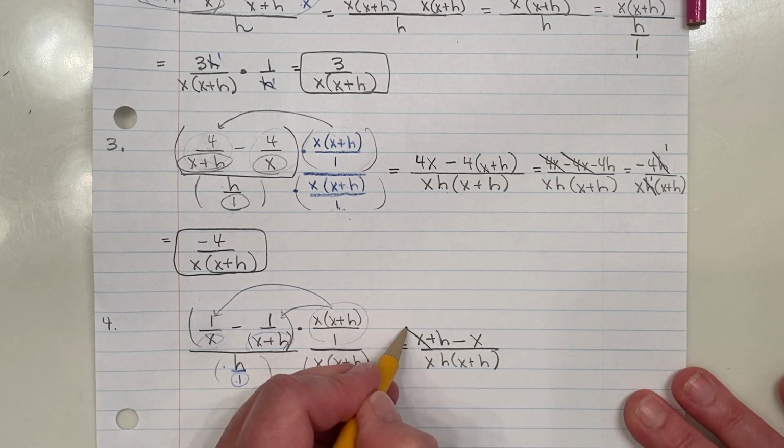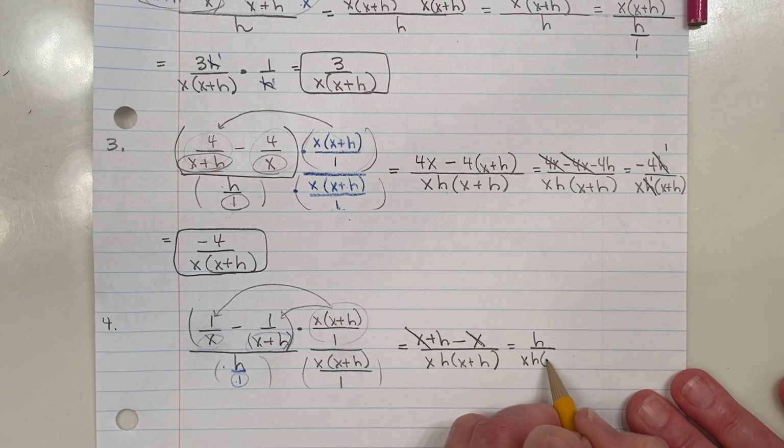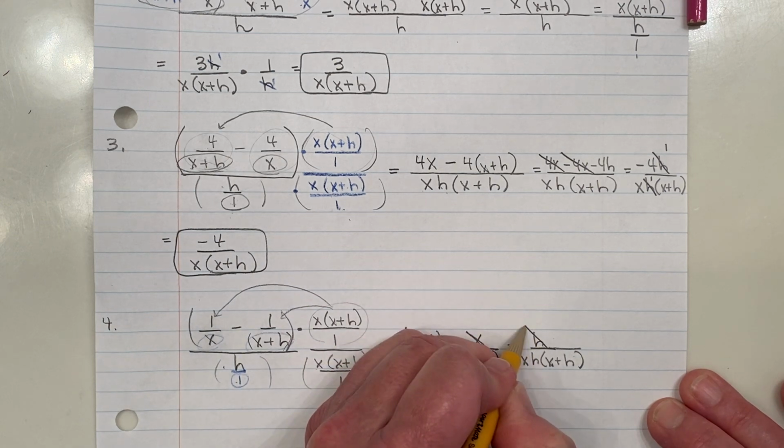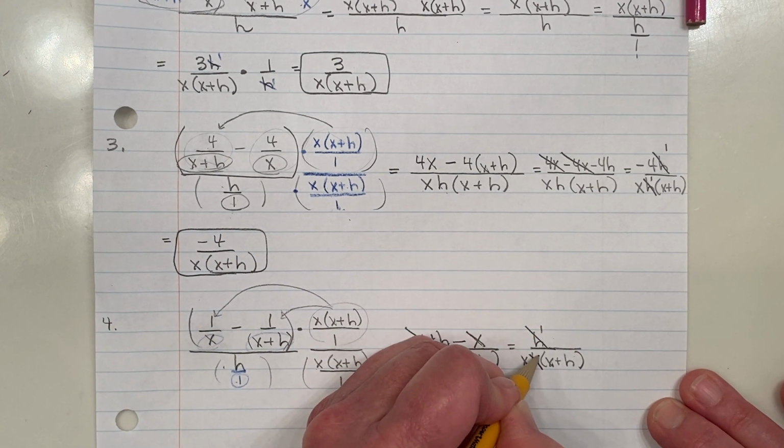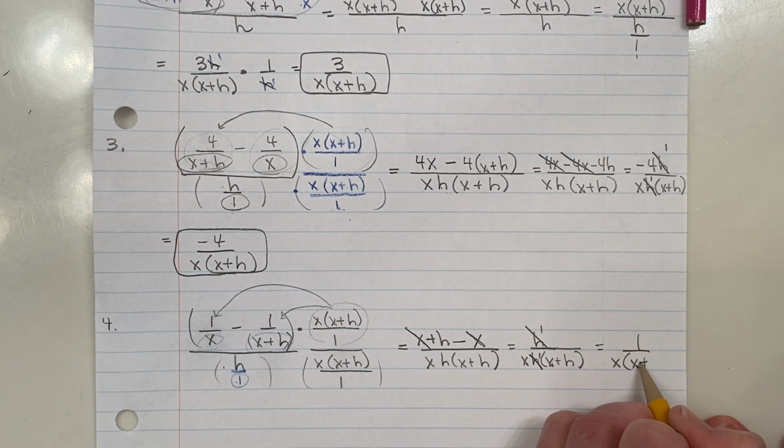You might notice that the x's will now cancel. So I'm left with h over xh, x plus h. Hopefully you notice that the h's divide out now because everything's in completely factored form. So I'm left with 1 on top and then x times parentheses x plus h.